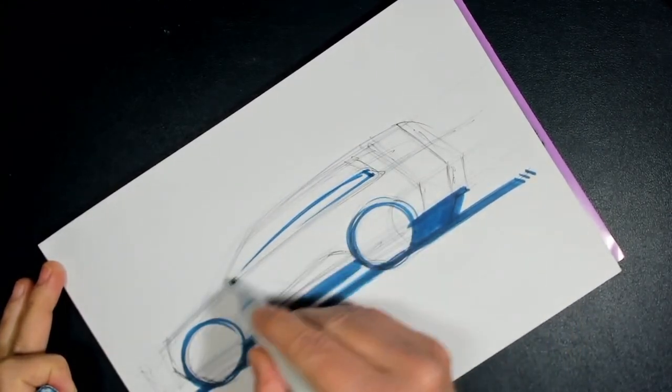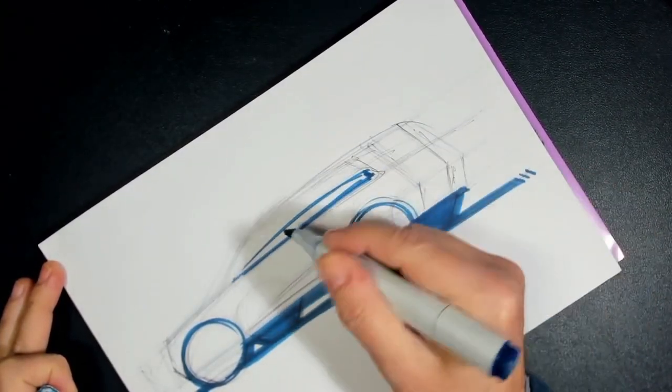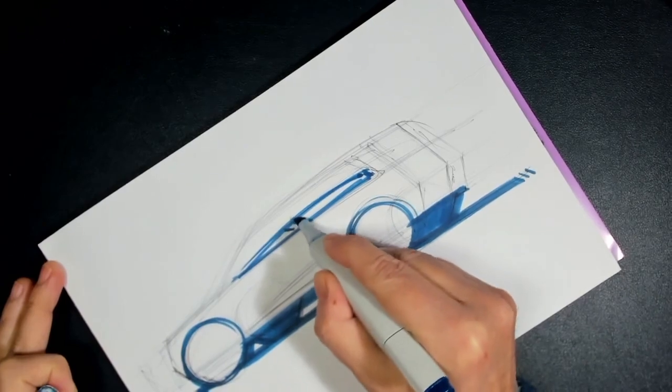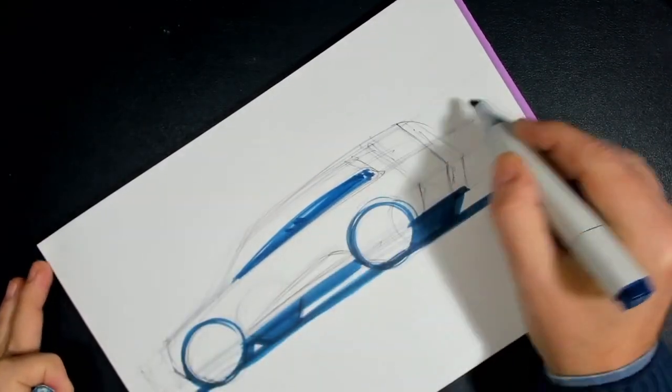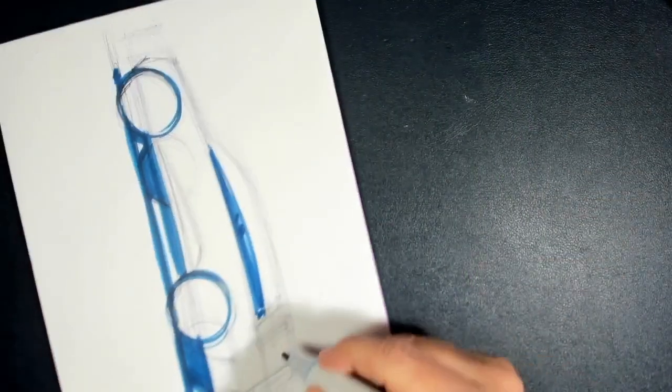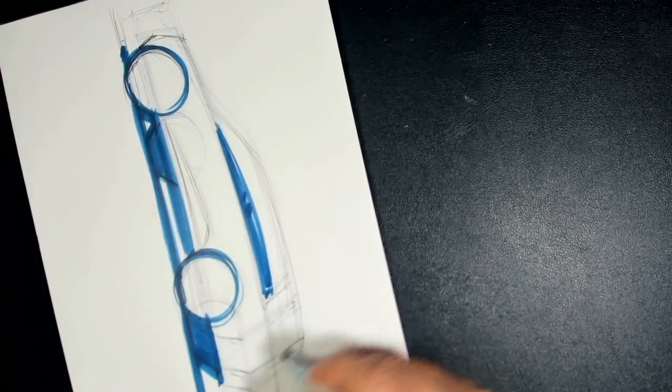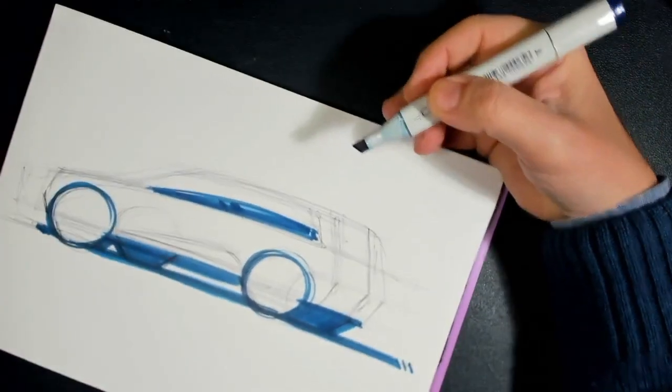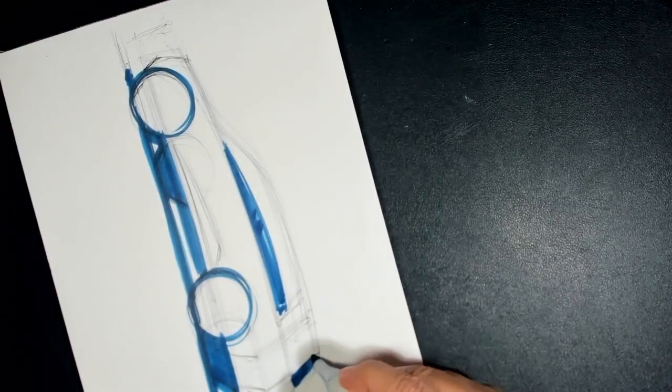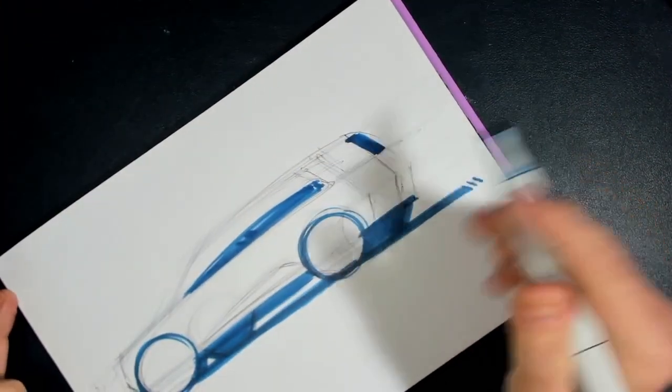put some of the other values, like for example, the reflection on the glass, okay? I can put the reflection on the back glass. Like that, okay?